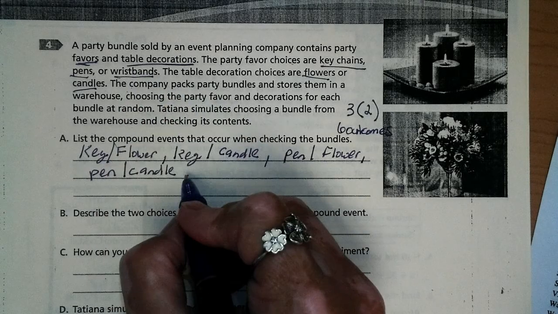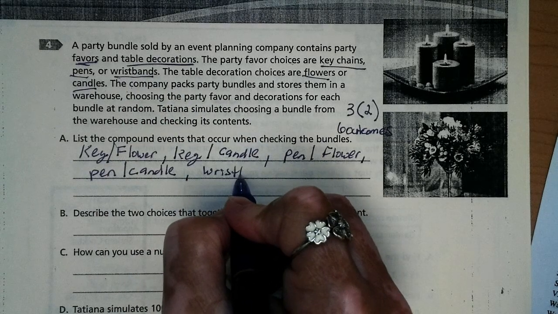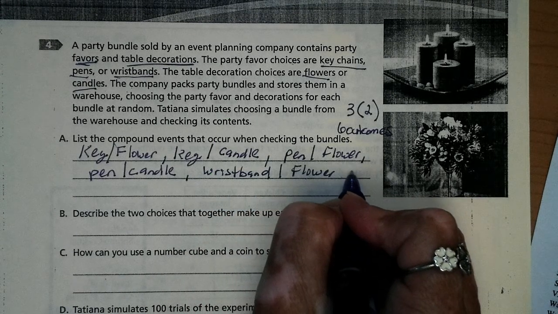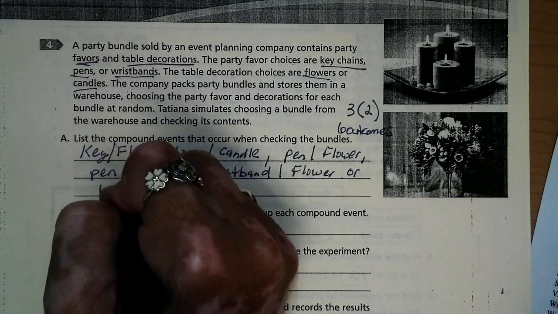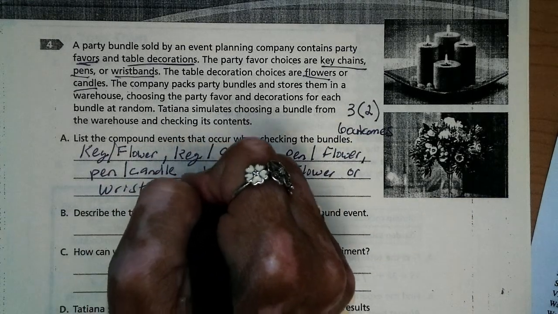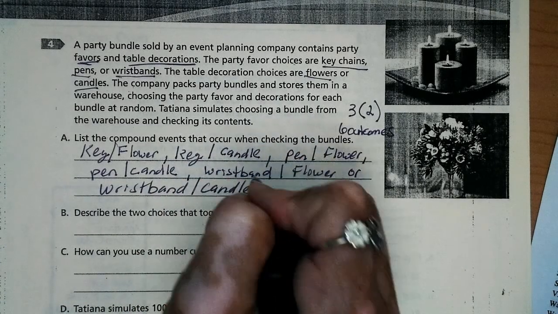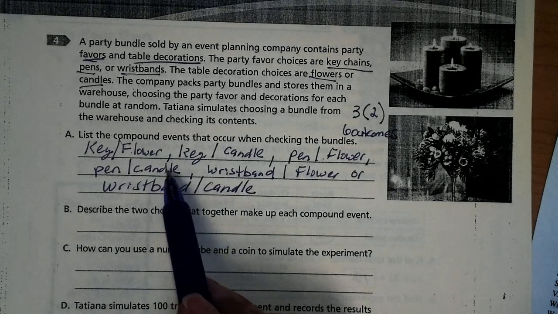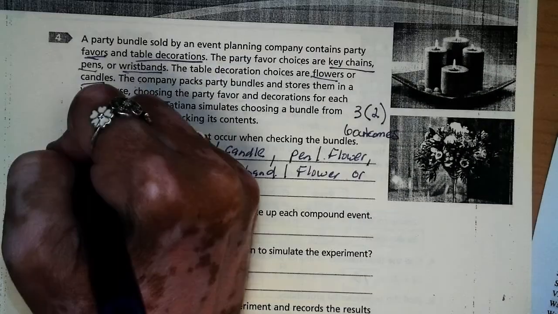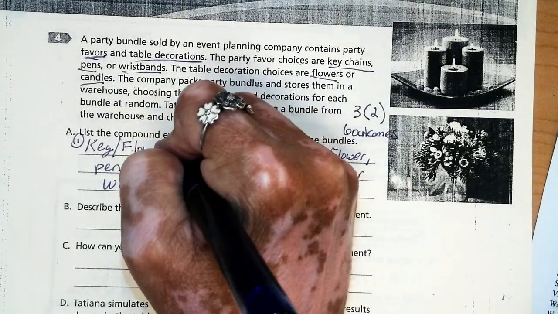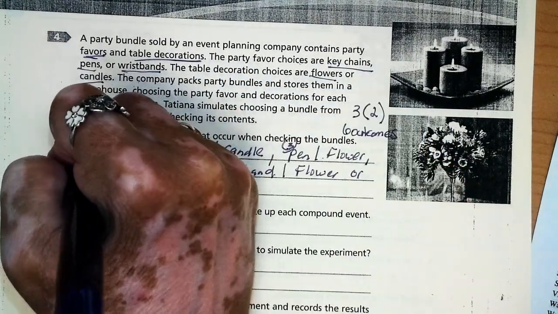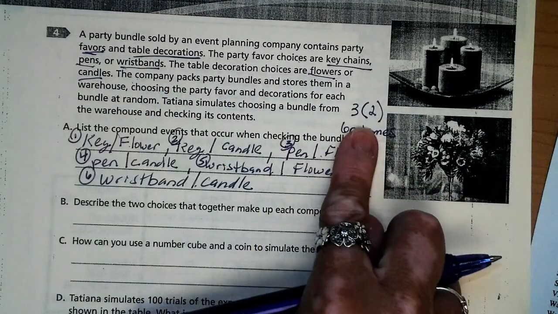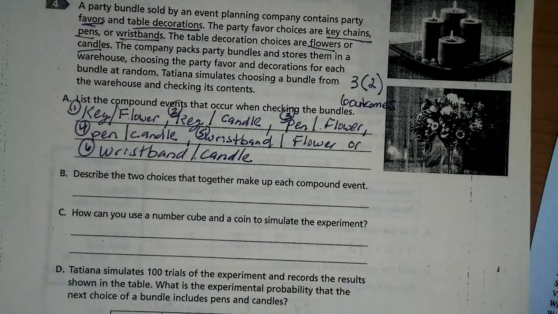And then the last one is a wristband. So I can get a wristband and a flower, or a wristband and a candle. So if you look, 1, 2, 3, 4, 5, 6. So 6 outcomes. Just what I said up here. 3 times 2, 6 possible outcomes.